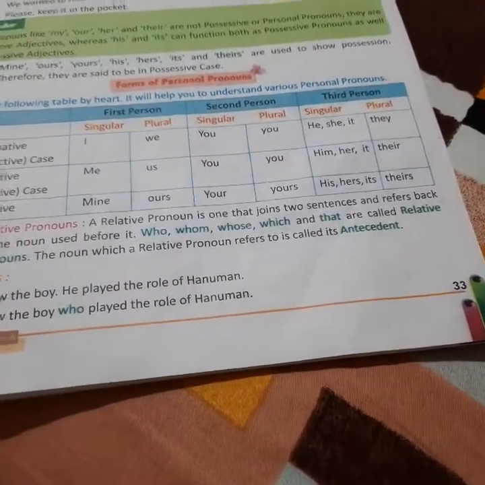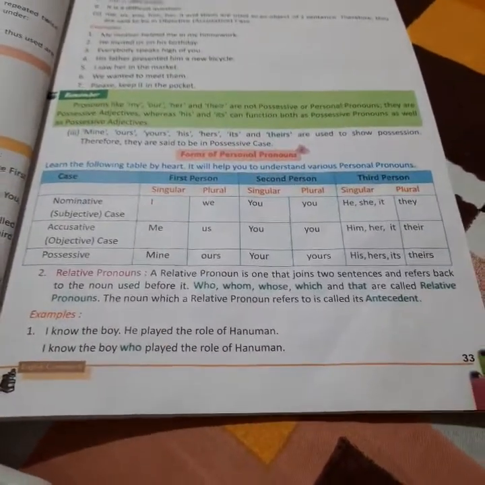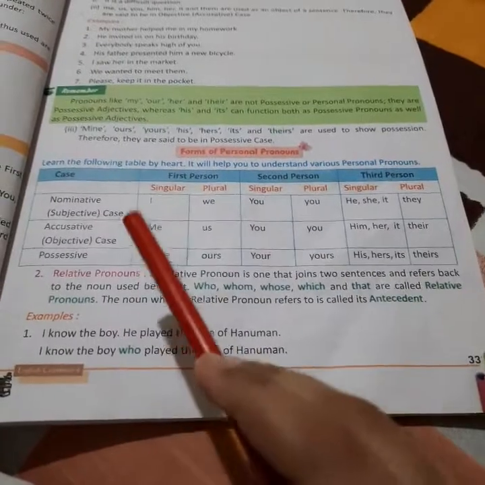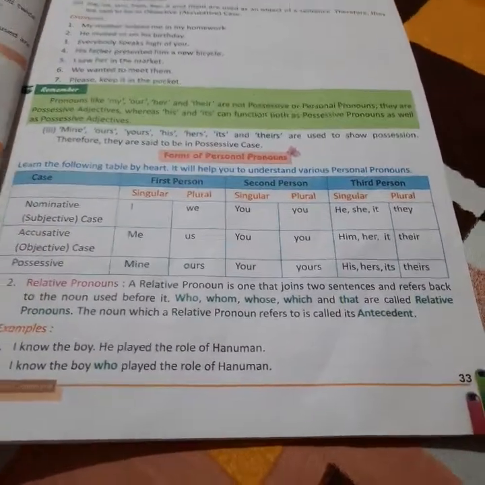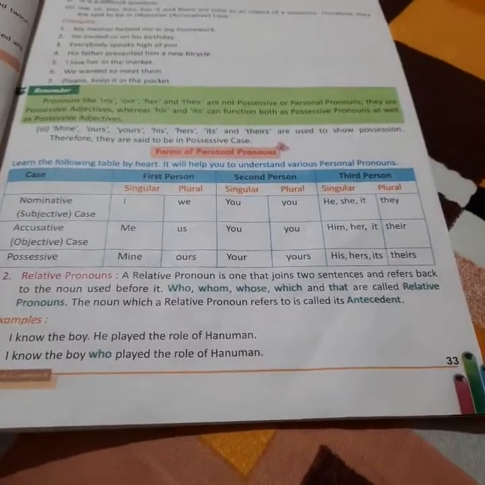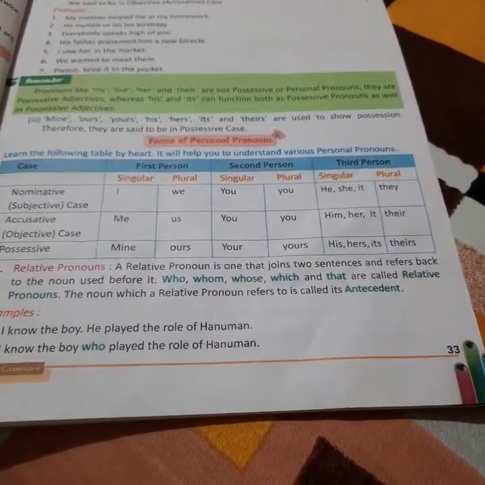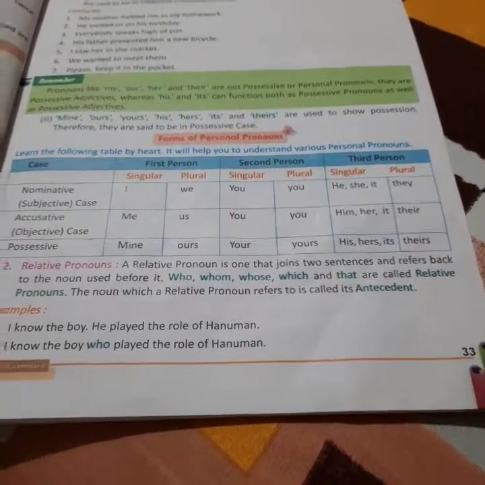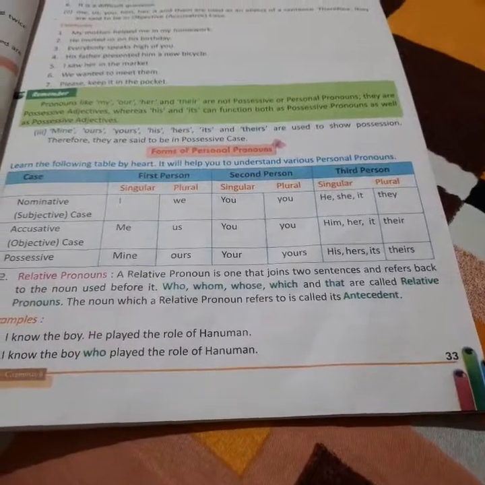So now we will go to the next part, that is the relative pronoun. The second type of pronoun, that is the relative pronoun. A relative pronoun is one that joins two sentences. So a word which joins two sentences is called a relative pronoun. So relative pronoun over here, the words like who, whom, whose, which and that are called relative pronoun.